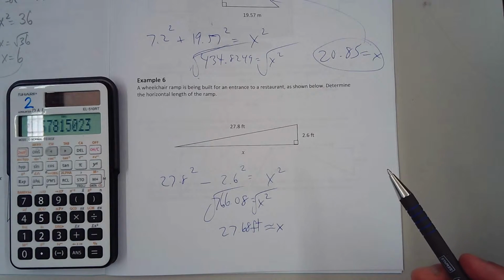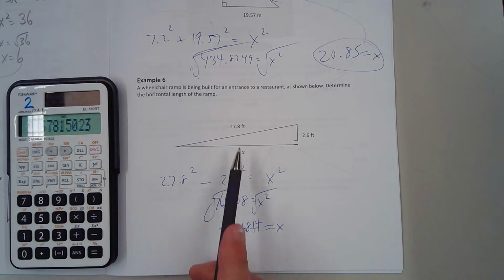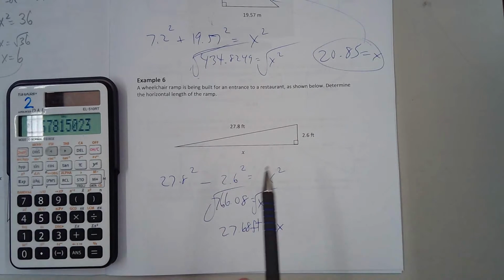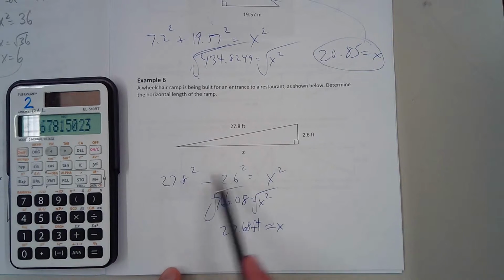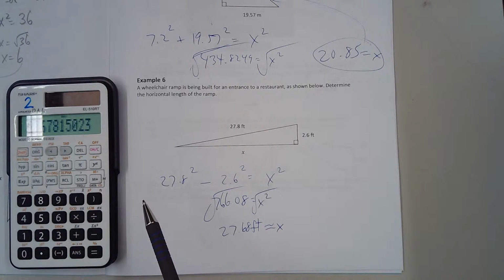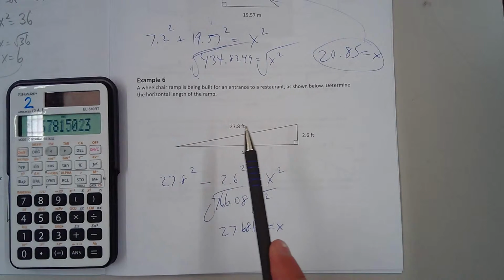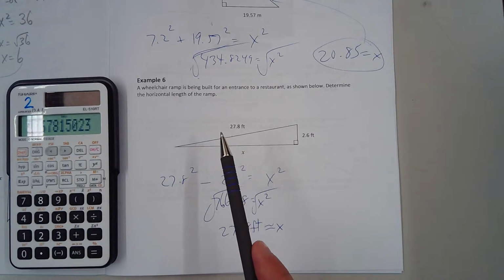Now, you should know if you've made a mistake just by how the number looks. If I would have got a number bigger than 27.8, let's say I accidentally added this, if I would have got a number bigger, looking at this triangle, that should alert my brain to the fact I made a mistake. Because in all right triangles, this side has to be the biggest number.